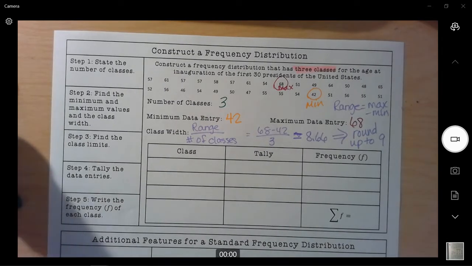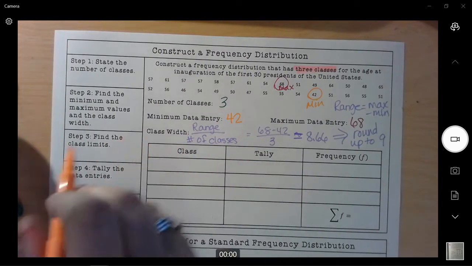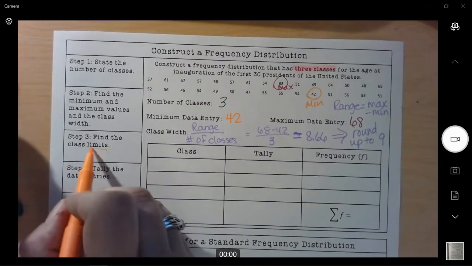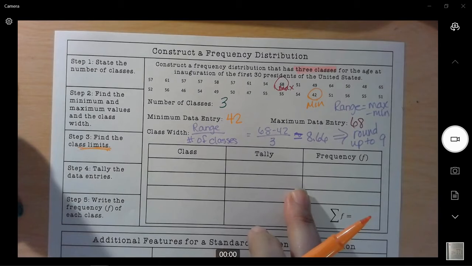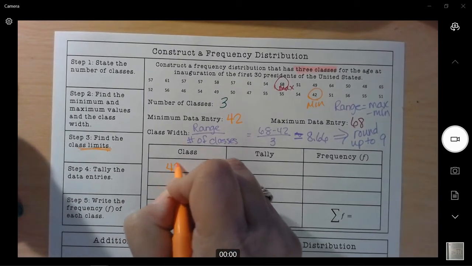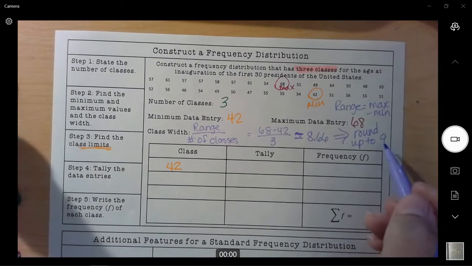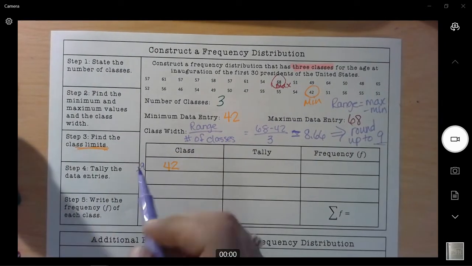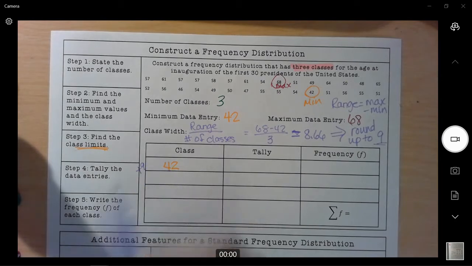Next, we want to start our class. Well, we start our class with our minimum. So you're going to find the max and min, then find your class limits, which is what we're doing right now. We're going to find the lower limit and the upper limit. So we're going to start with our lowest number, and then add on to that number our class width. So we're going to add 9. We can think of this as being on the outside to know what we're doing. So we're going to do 42 plus 9, and that's going to give us 51.